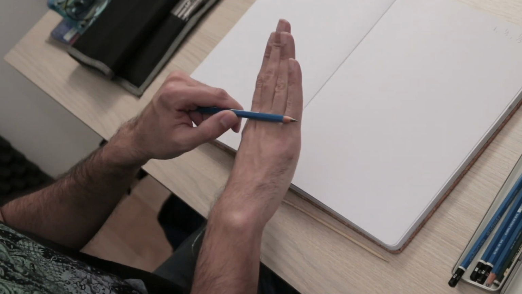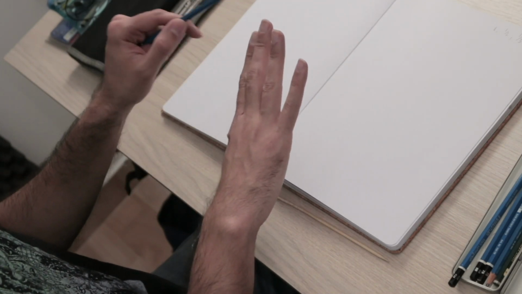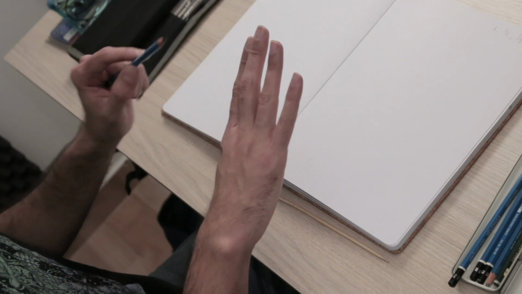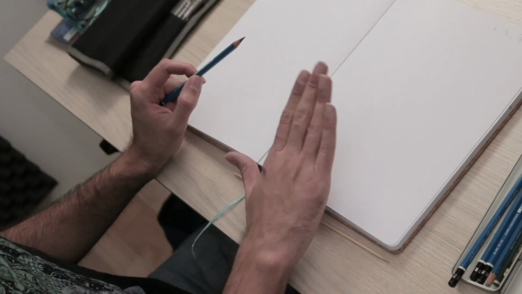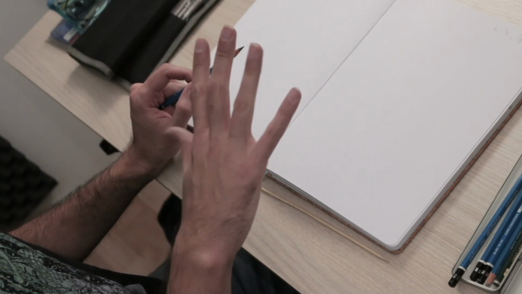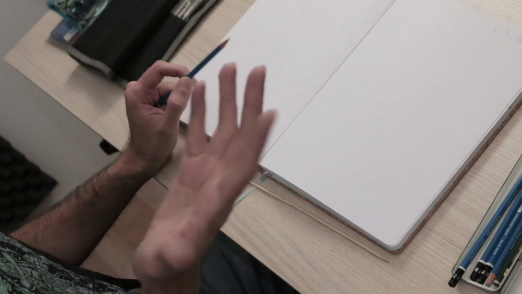But thinking of that, then I can divide each finger in thirds. And that is more useful because I have a precise way to measure my fingers if I'm going to draw them. So yeah, that's one of the clues that we have for measuring.